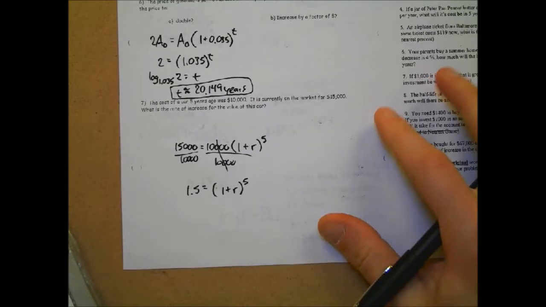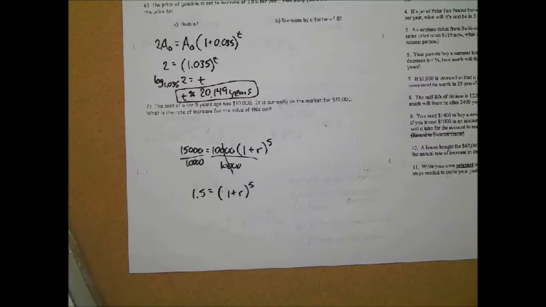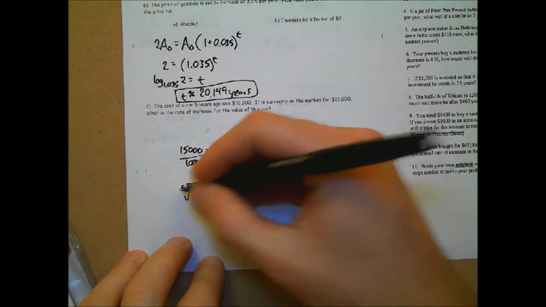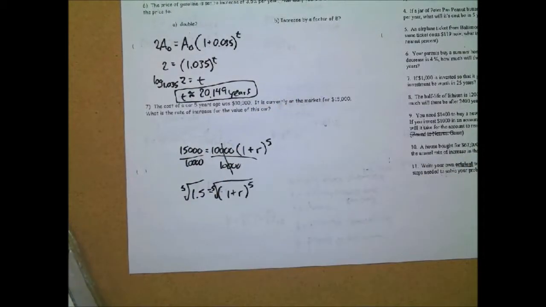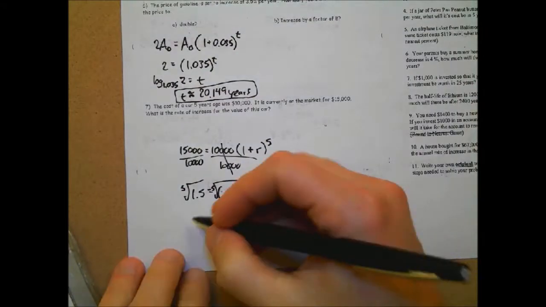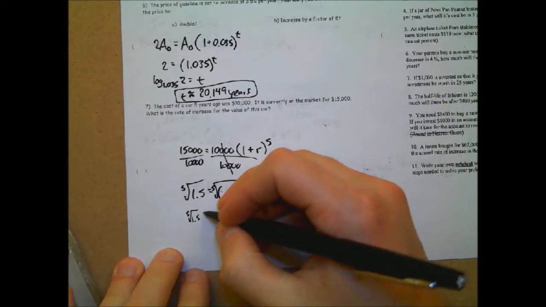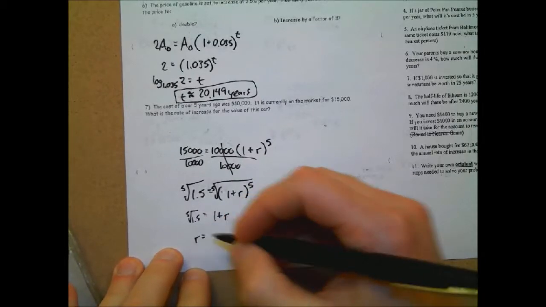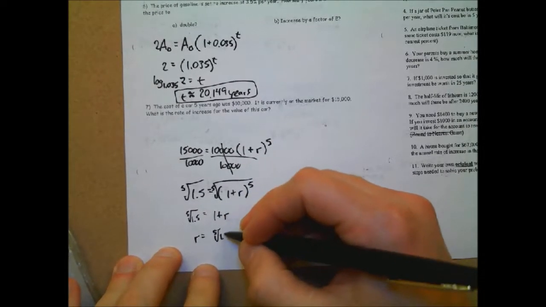Okay. So we divide both sides by 10,000, we get 1.5 there. And now how should we solve? Logarithm? We don't need a logarithm, actually. We would do a fifth root, because our variable is not in our exponent, so we don't need a logarithm to bring the variable out. Our variable is in the parentheses, so we just fifth root both sides. This was the time where we do want to use the root. So the fifth root of 1.5 is equal to 1 plus r, so r is precisely the fifth root of 1.5 minus 1.